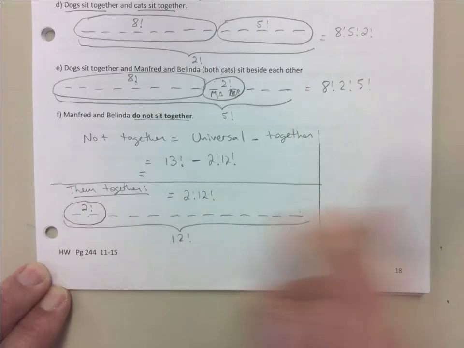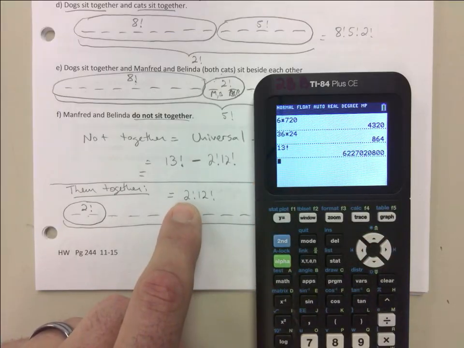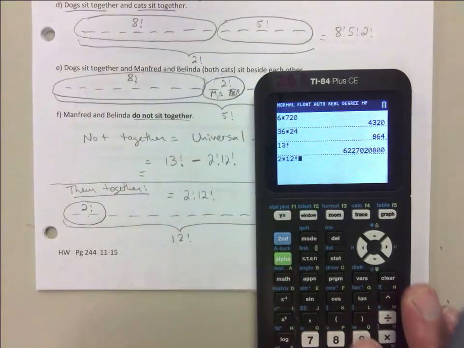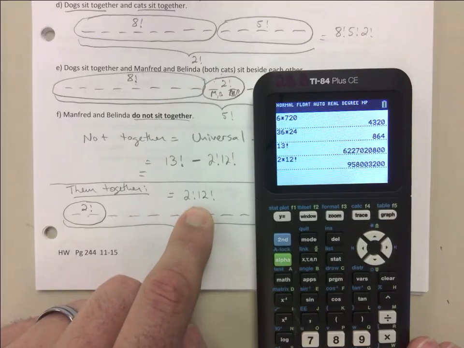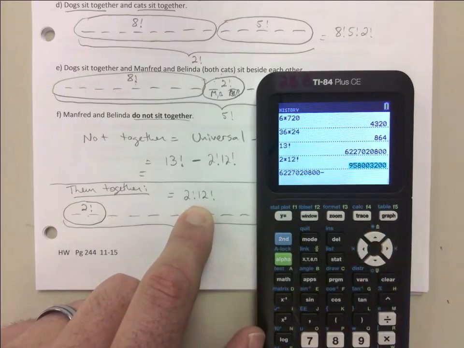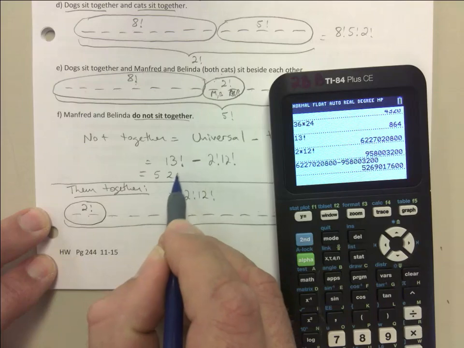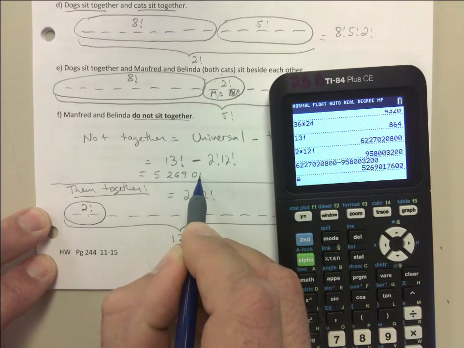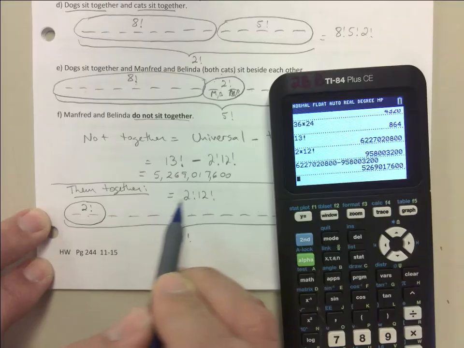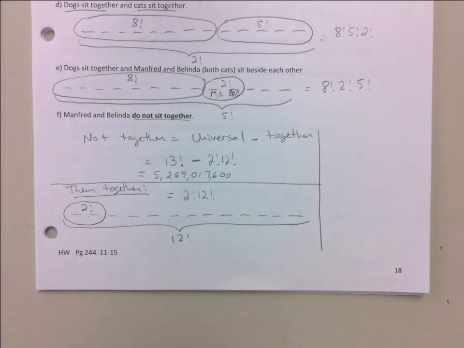Let's do this on our calculator. Okay. So I already have 13 factorial. 2 factorial is just 2, right? So it's going to be 2 times 12 factorial. That's that. So I'm just going to subtract them. Copy, paste, copy, paste. It's a big number. 5, 2, 6, 9, 0, 1, 7, 6, 0, 0. It's like 5 billion in something ways.